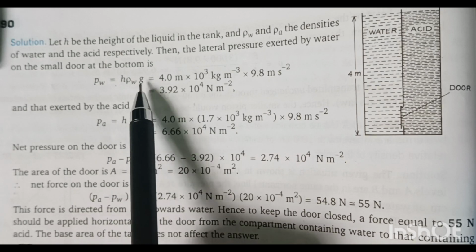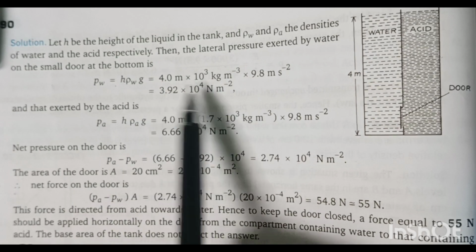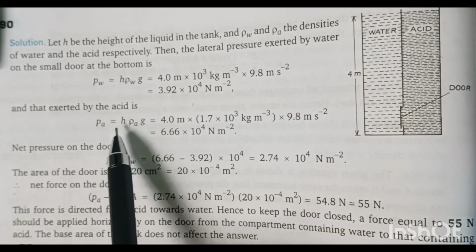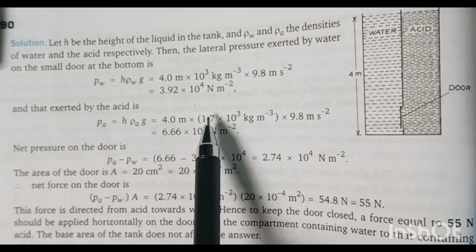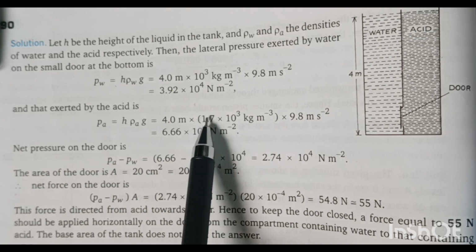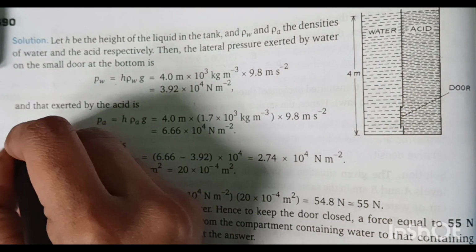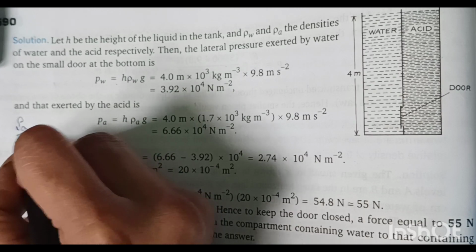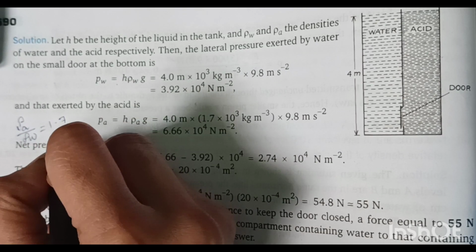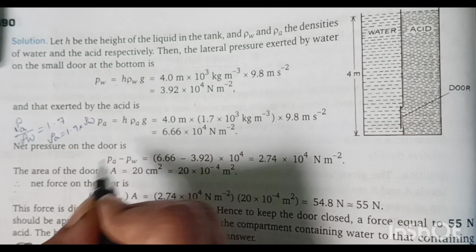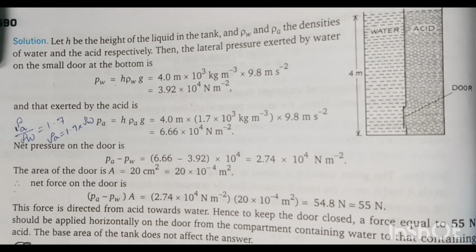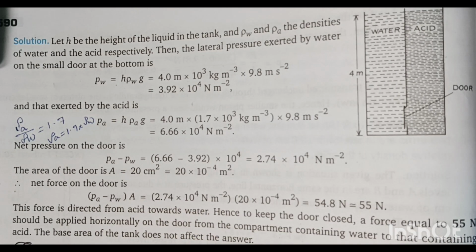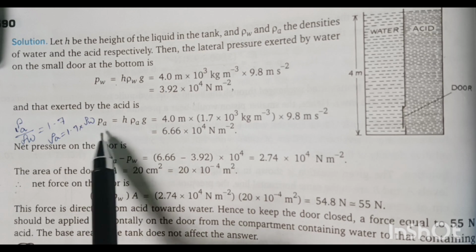Now let us see what is the pressure because of water. It is H into rho W into g. So 4 into 10 cube into 9.8. And the pressure exerted by the acid is H into rho A into g. So again 4 into 1.7 into 10 power 3 kilogram per meter cube. They have given 1.7 as the relative density of acid, that means rho A by rho W is 1.7. So what will be rho A? It is 1.7 into rho W, and rho W is 10 cube. That is the reason we have taken the value of rho A as 1.7 into 10 cube kilogram per meter cube, and the value of gravity is 9.8 meter per second square, and we get the pressure for acid.